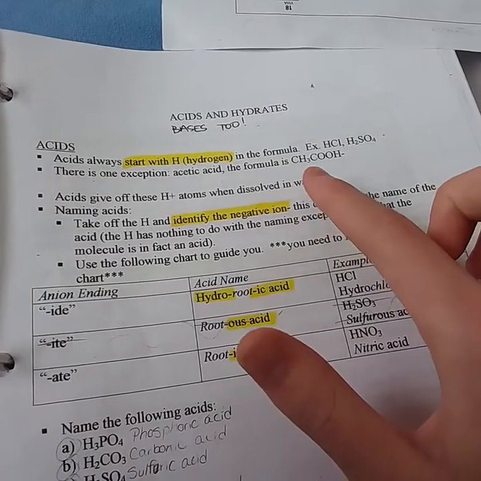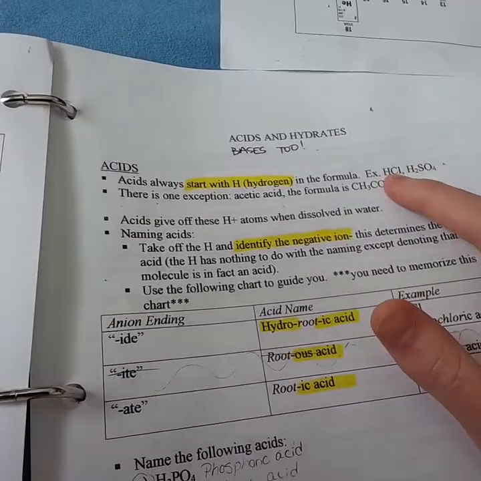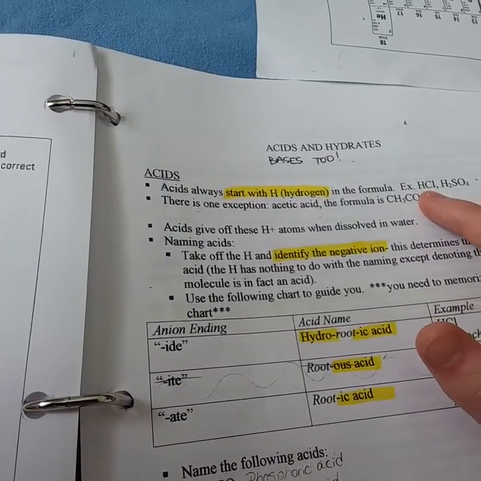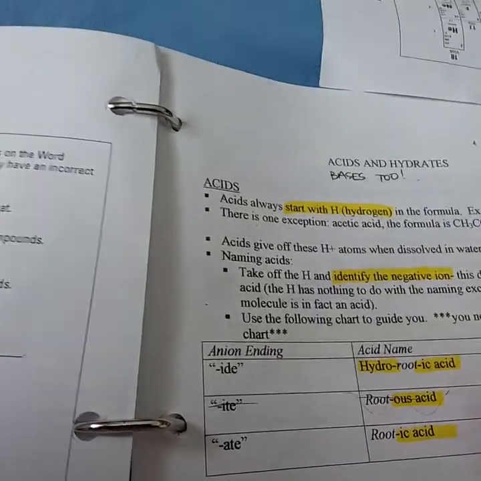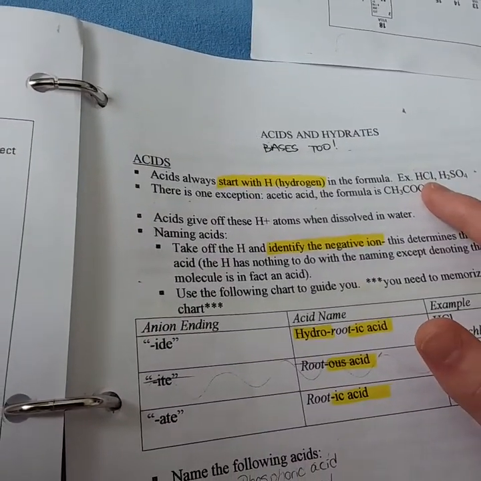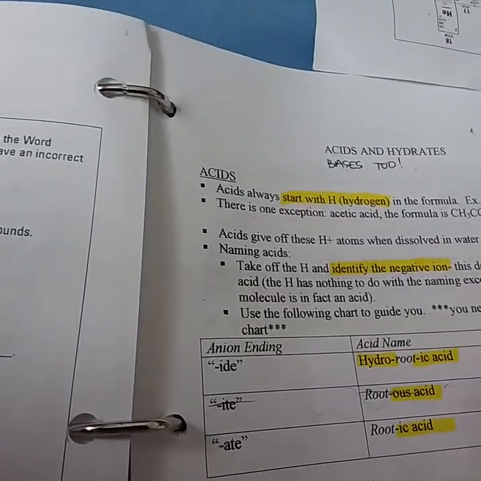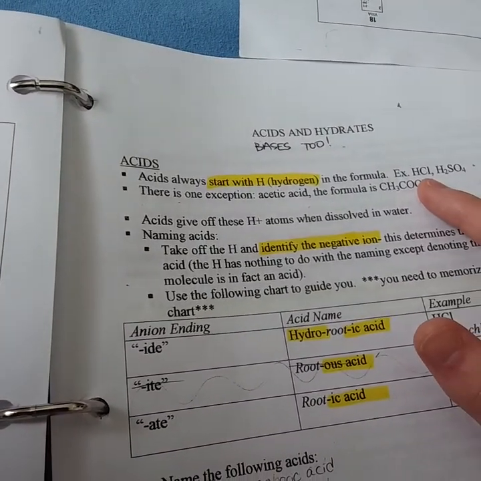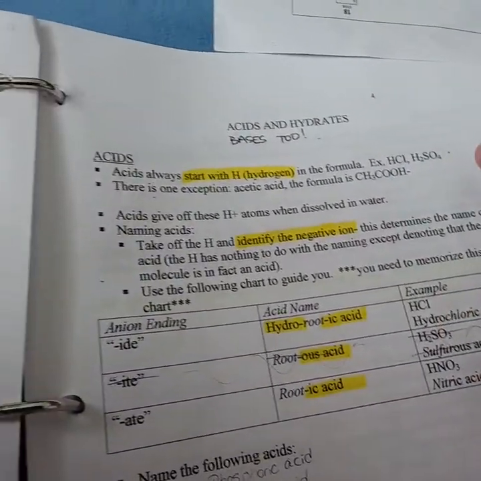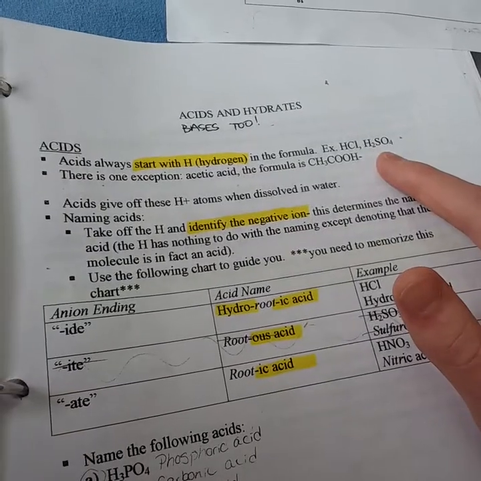In the formula, for example, you pronounce this hydrogen chloride, hydrochloric acid. Hydrogen sulfite.